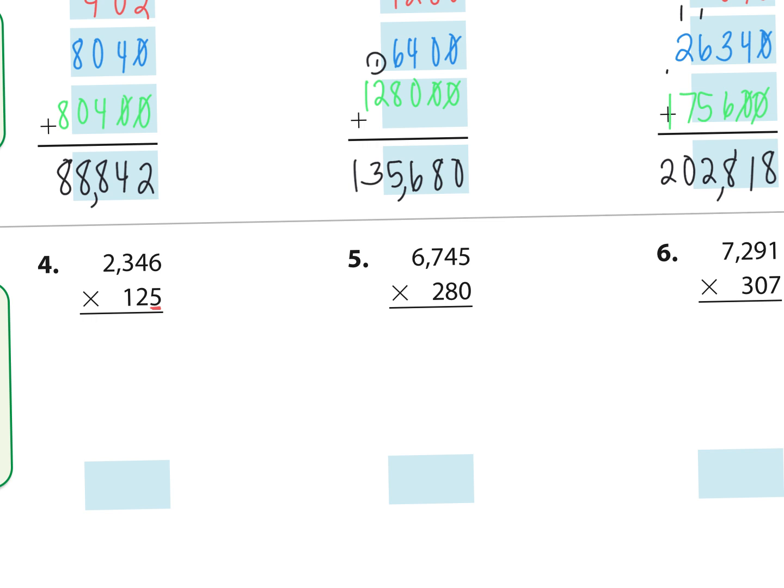So 5 times all of my top digits. 5 times 6 is what? 30, carry the 3. 5 times 4 is 20, plus 3, 23. Carry my 2. 5 times 3 is 15, plus the 2 that I carried, 17, carry a 1. And then 5 times 2 is 10, plus the 1 makes 11. So that's my first. That'd be like if I just had to multiply that number by 5, I would be done.